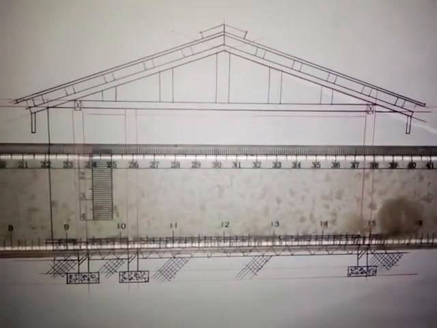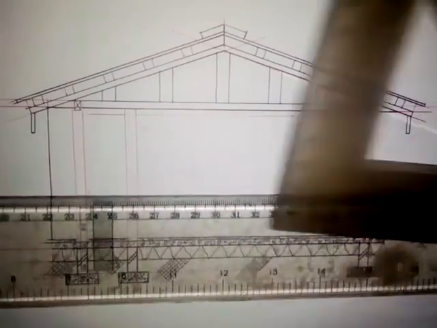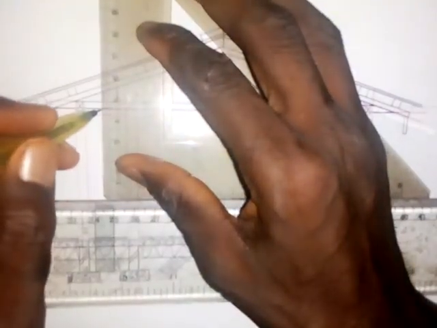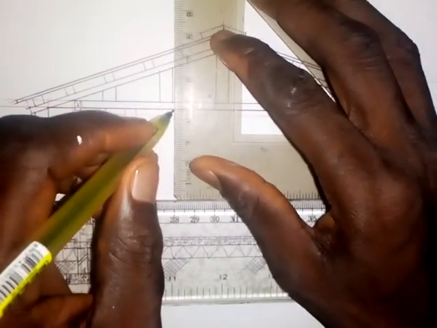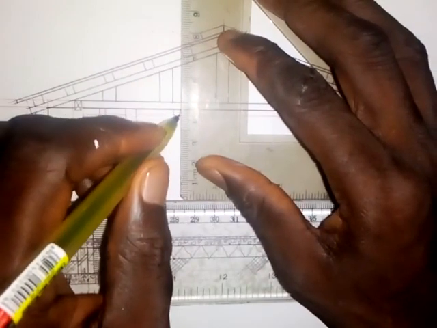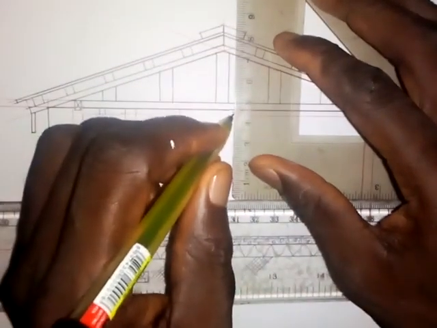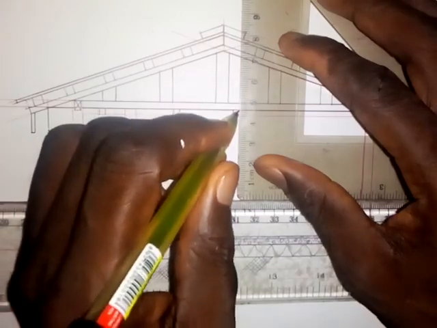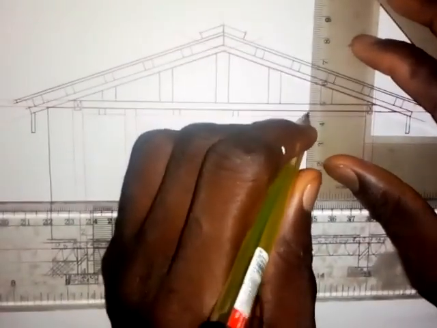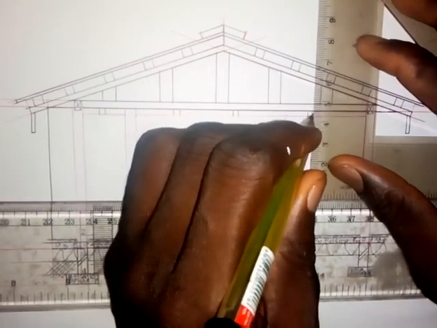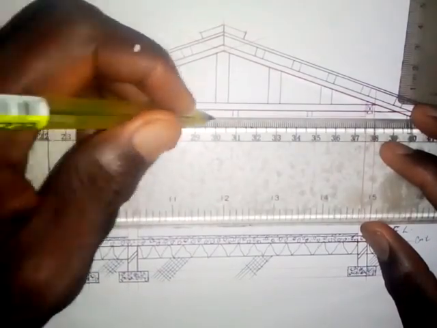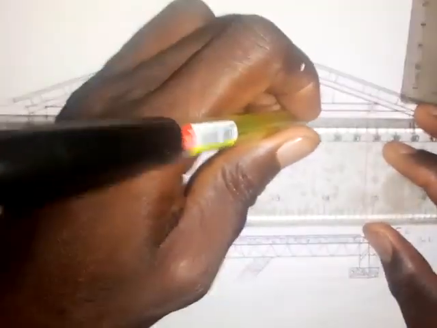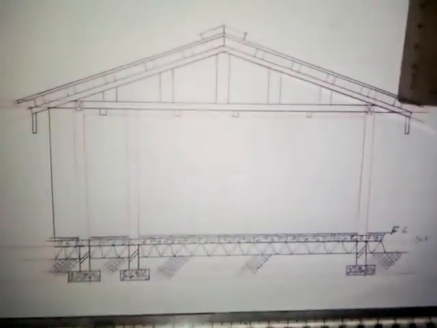So I just fixed like two here. I'll put one here, and one here. Though we are given the centers, I'm not going to make use of that. So those are the ceiling joists that we were asked to put there.